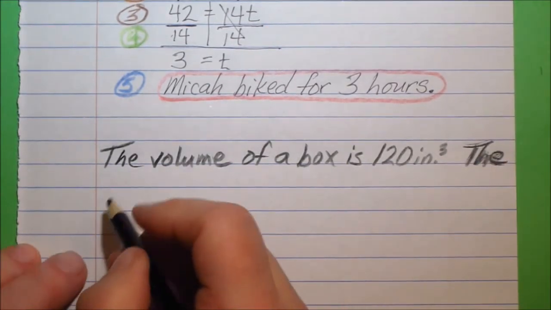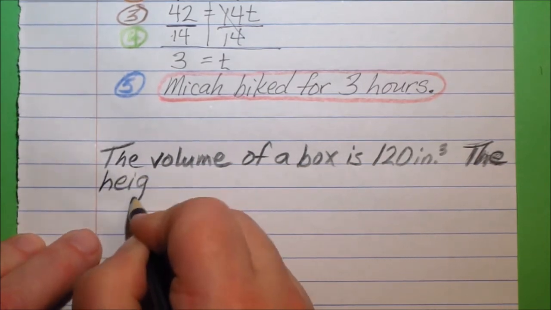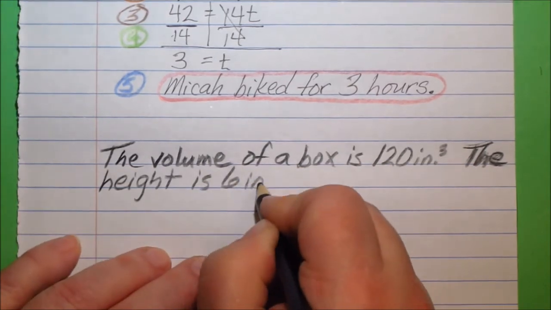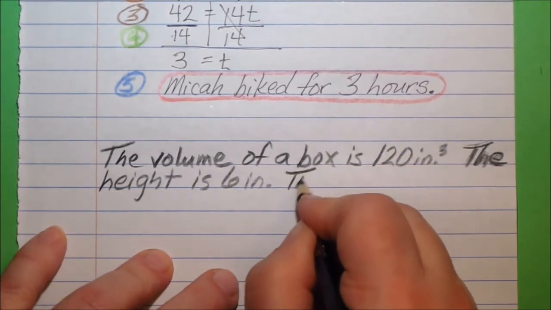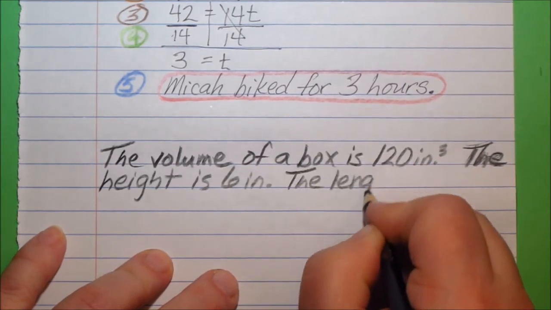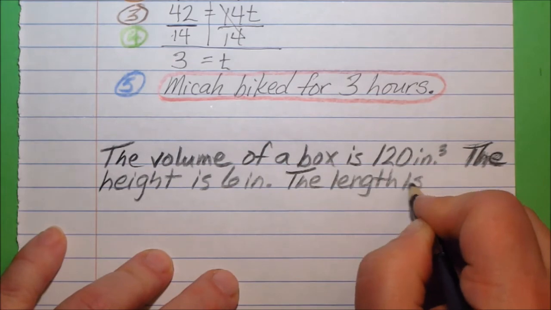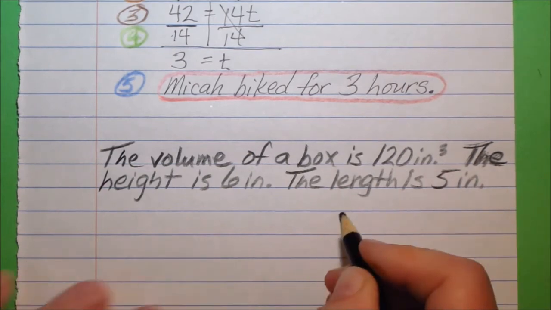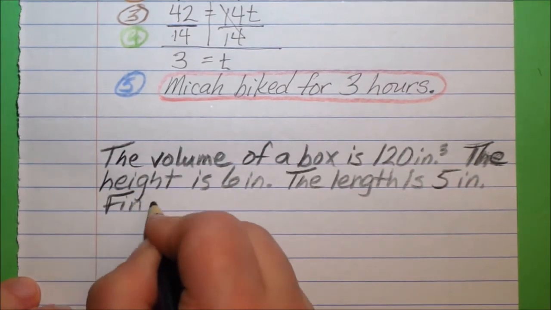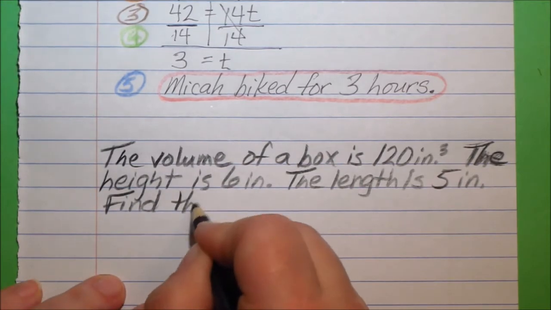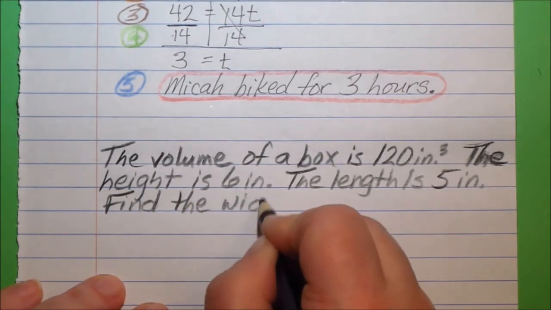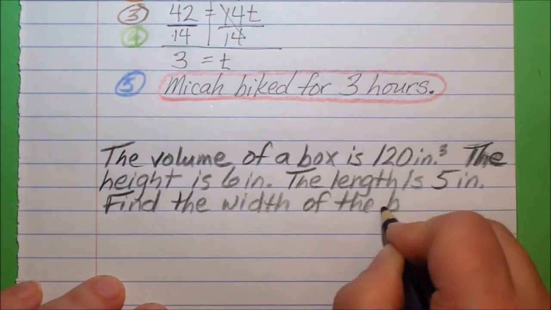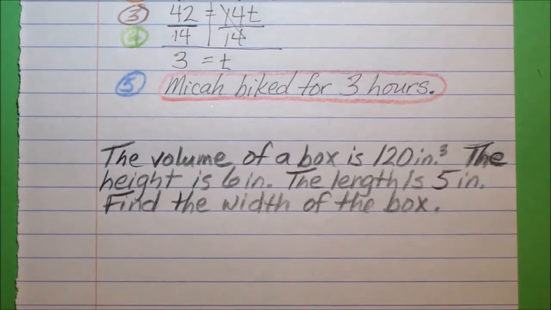Here we go. The height is 6 inches. The length is 5 inches. All right, so we are going to find the width. Find the width of the box. All right, that's what we're going to do.